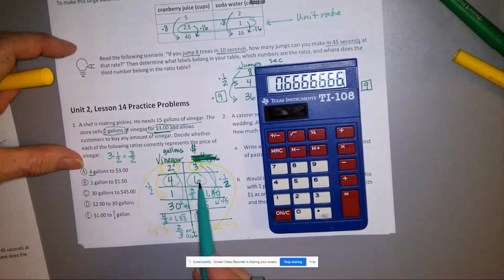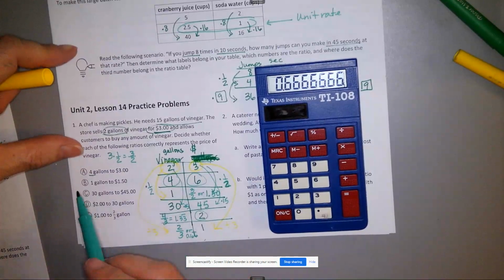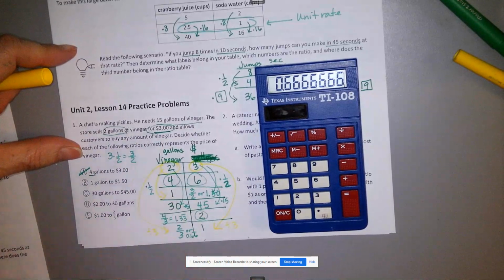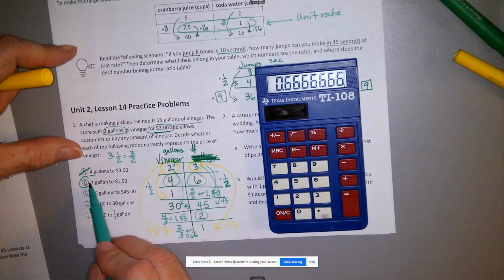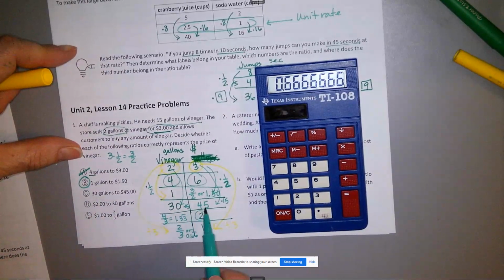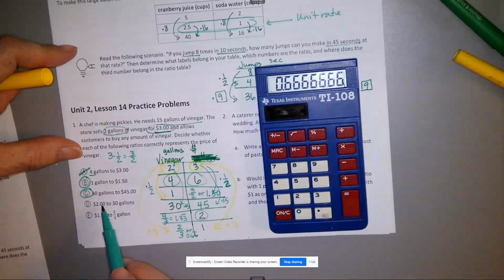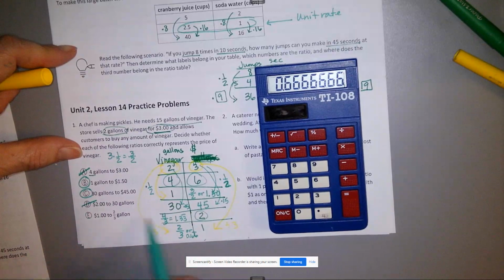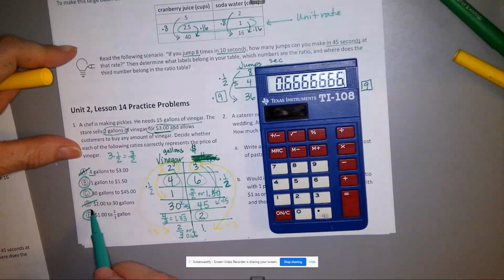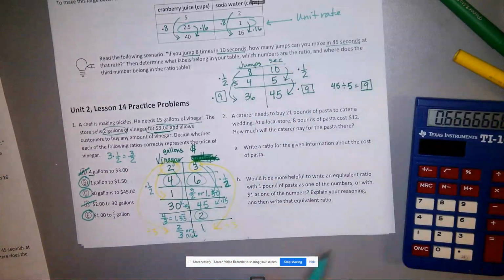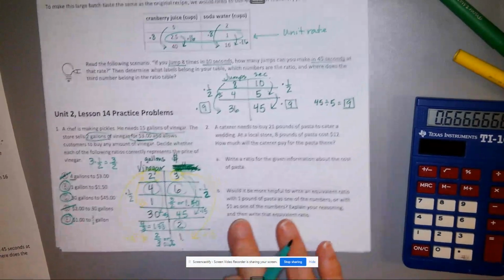All right, so let's look. Do 4 gallons cost $3? Nope, because 2 gallons cost $3. Does 1 gallon cost $1.50? Yes. 30 gallons cost $45? Yes. $2 will get me 30 gallons? Nope. And $1 will get me 2/3 of a gallon? Yes. Excellent.